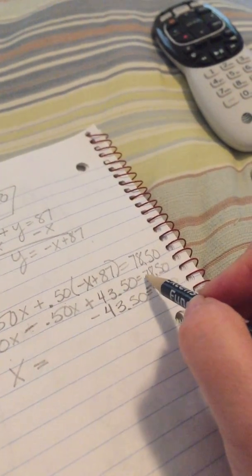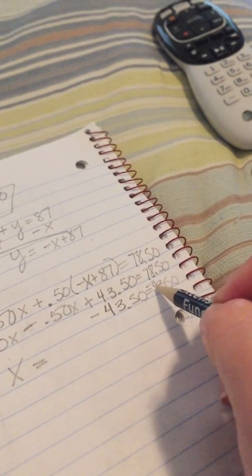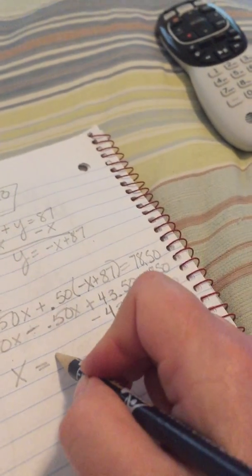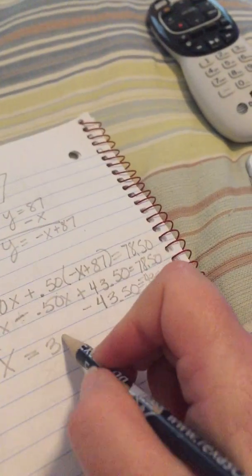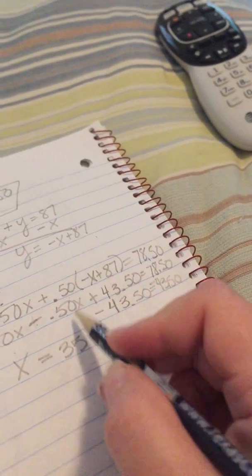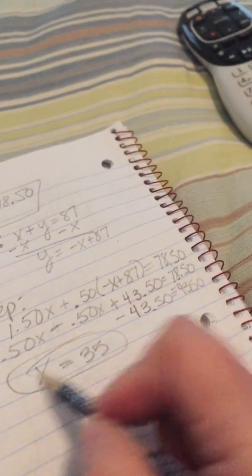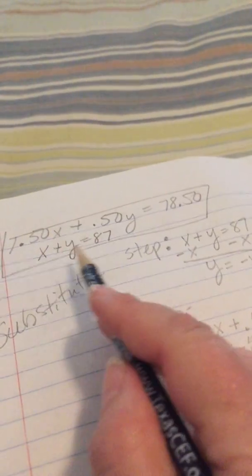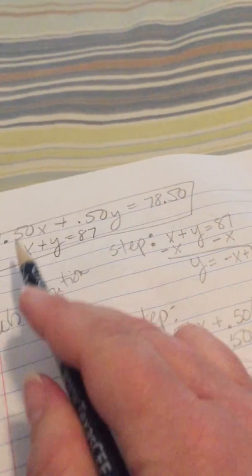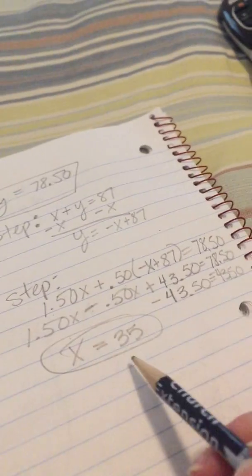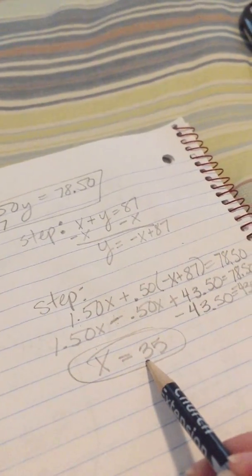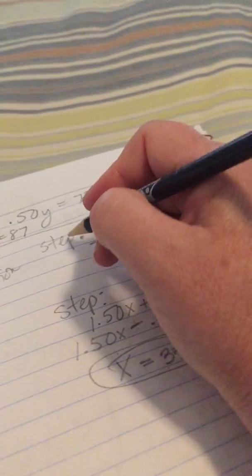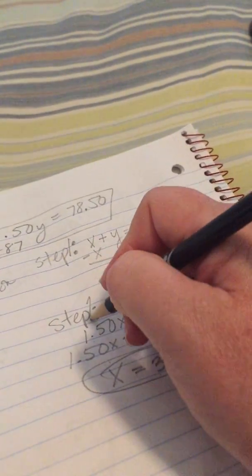So essentially we're saying 78 1/2 minus 43 1/2, and it should come out to 35. So now we have x equals 35. Now we know for sure x equals 35, and if we were to plug in 35 anywhere up here in our system of equations, it would come out accurately. So that was step 1, and that was step 2.